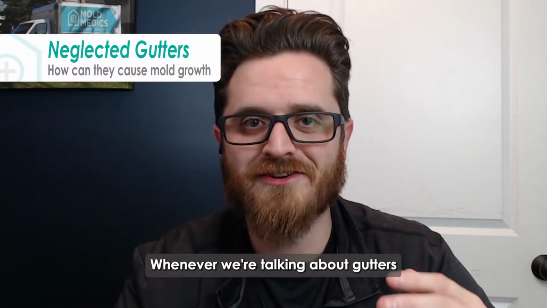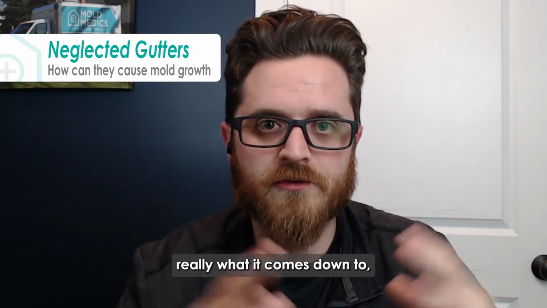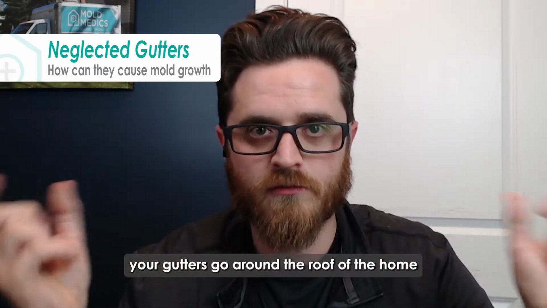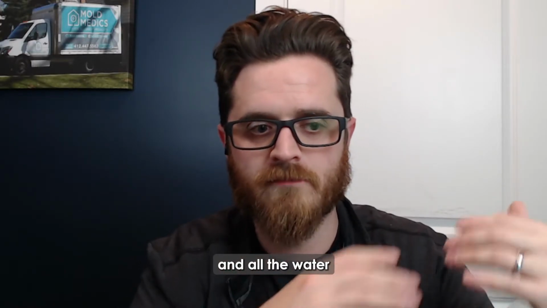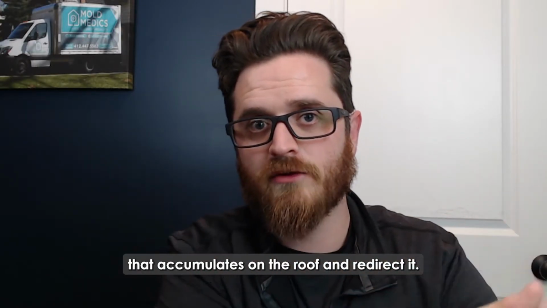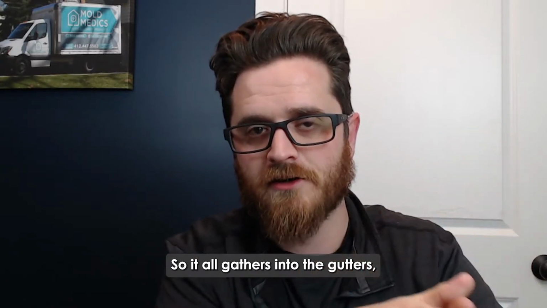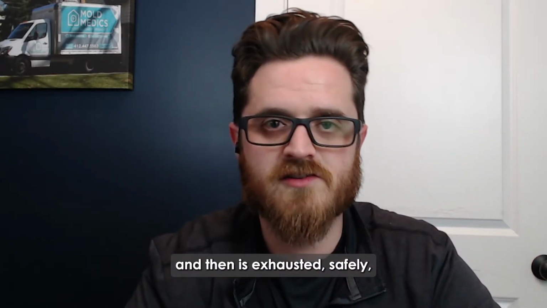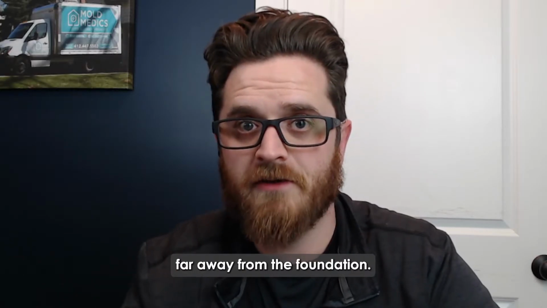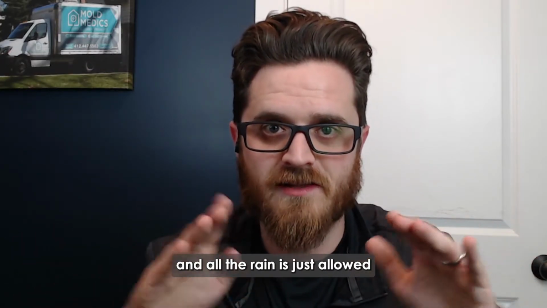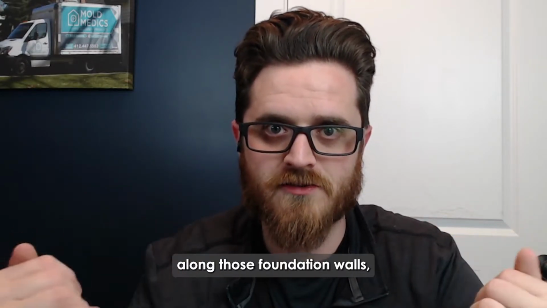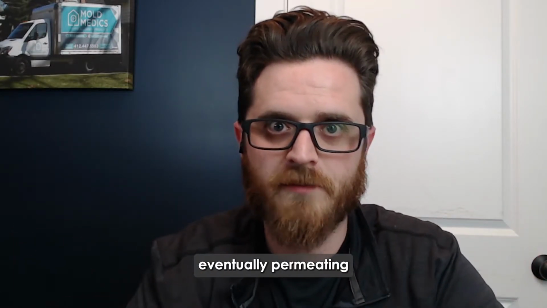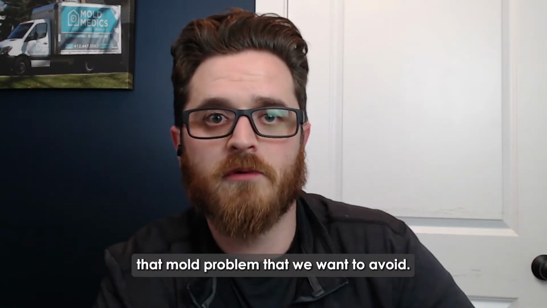Whenever we're talking about gutters with mold issues, really what it comes down to is this: your gutters go around the roof of the home, and they're designed to collect all of the rain and all the water that accumulates on the roof and redirect it so it all gathers into the gutters, goes down the downspouts, and is exhausted safely far away from the foundation. Because if you don't have that and all the rain's just allowed to shed off the roof, it can lead to accumulation again along those foundation walls, eventually permeating and creating that mold problem that we want to avoid.